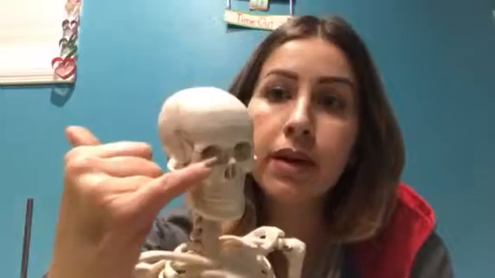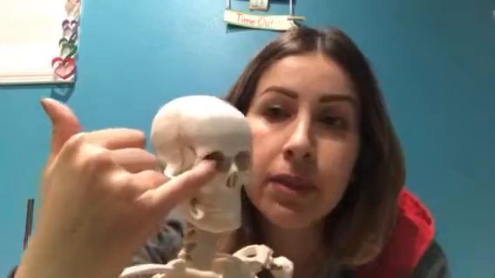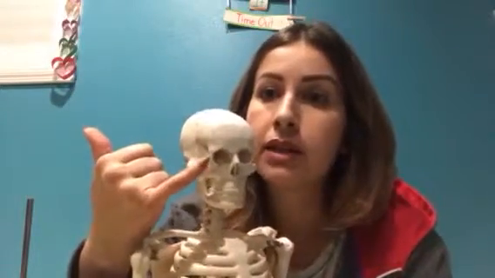The lacrimal would be right here on the edge. It's kind of like where the tear ducts would be. And then we have the ethmoid, which is right behind where the tear duct is, so it's kind of in the middle there. And then we have the zygomatic, which would be like this area right here where the cheekbone is.